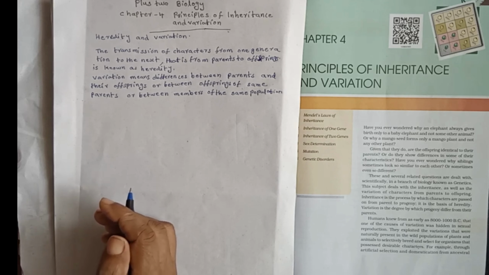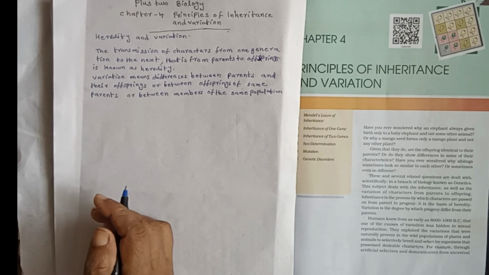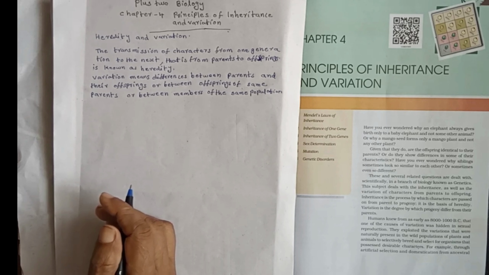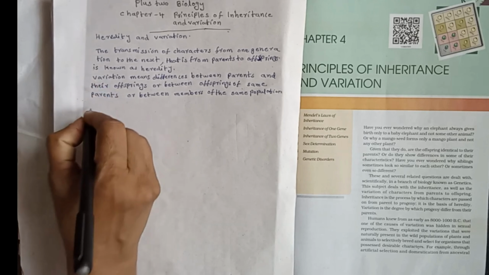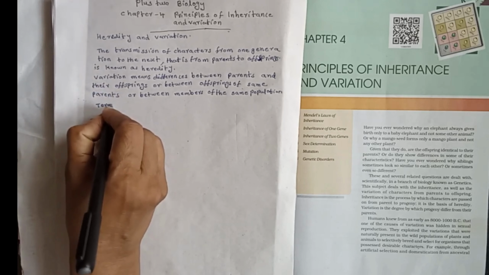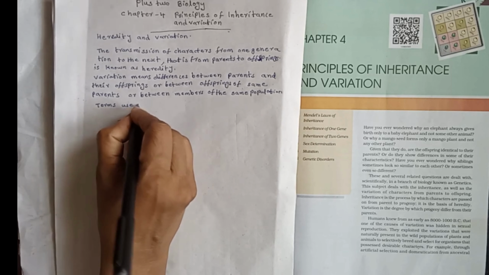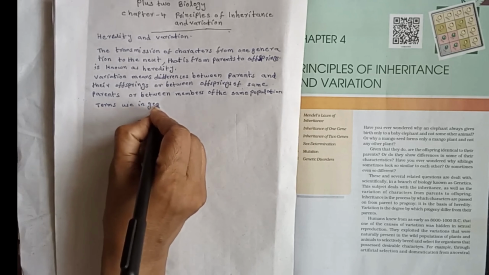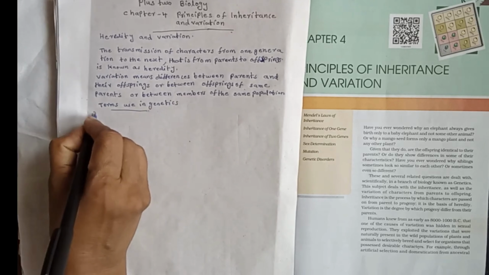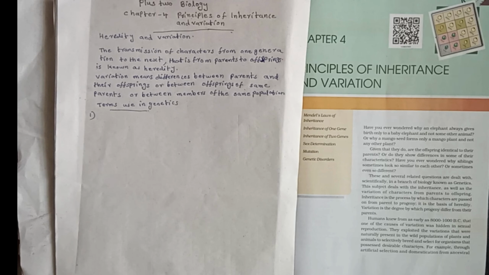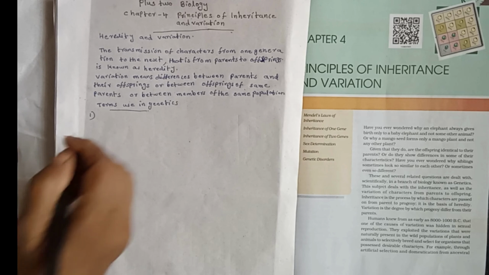First we need to know some terms that are usually used in genetics. There are some technical terms in genetics. First term, factor.